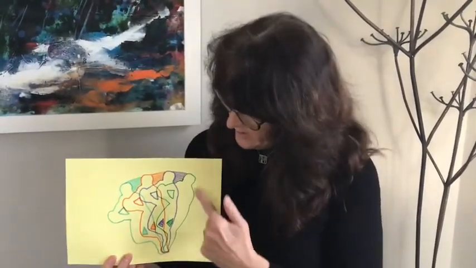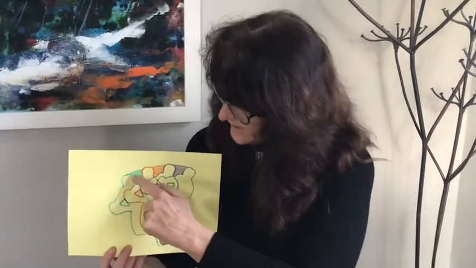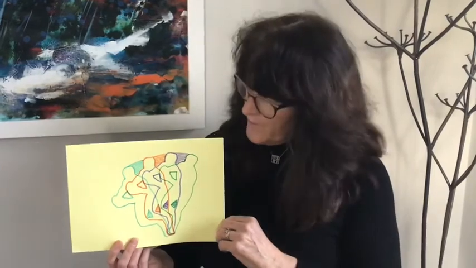Now this is my finished movement picture with overlapping figures and the lines. Yours might look very different. The most important thing with this art is that you try and follow the process that I've described on the video and you have some fun. I really look forward to seeing your movement creations.